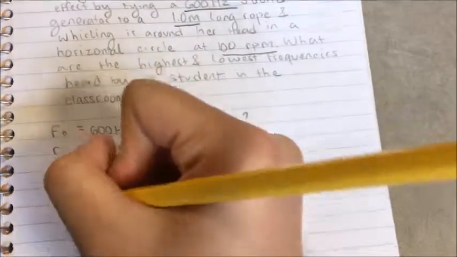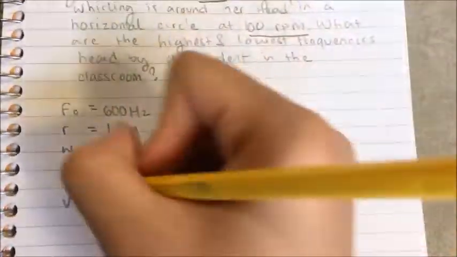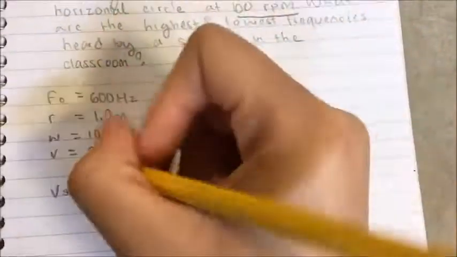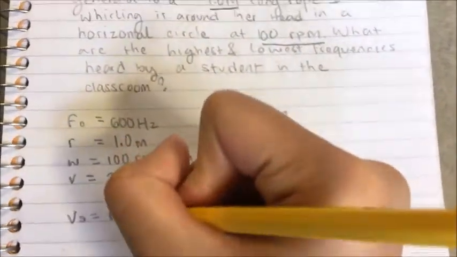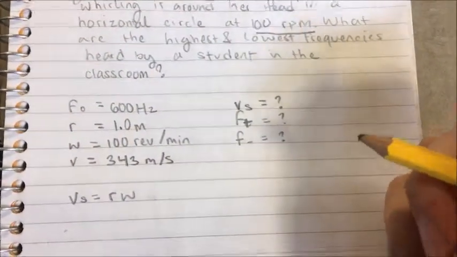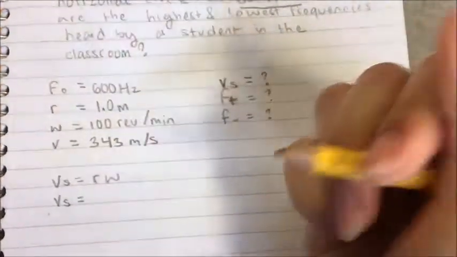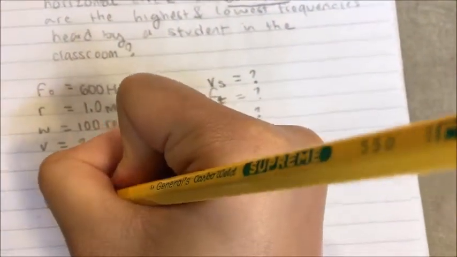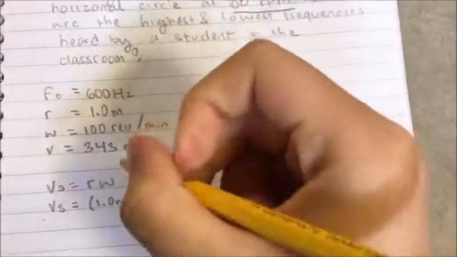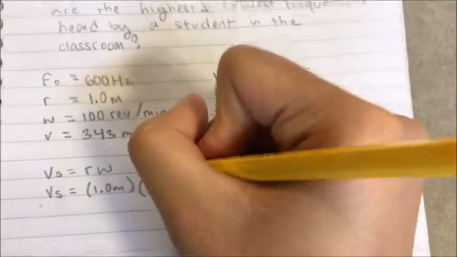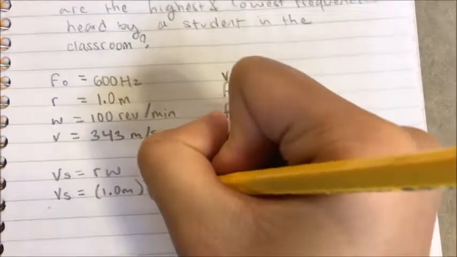So first we can figure out the velocity of the source relative to the medium, and we can find that by multiplying the radius by the angular frequency. I'm just going to write that down. So our radius is 1 meter, and our angular frequency is 100 rev per minute.